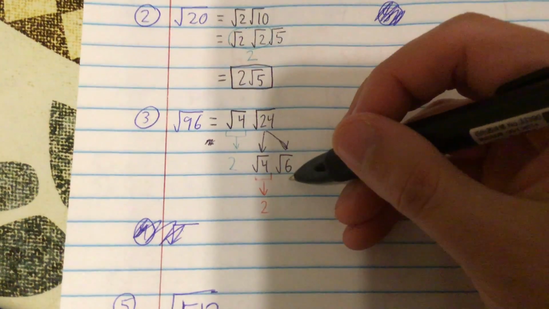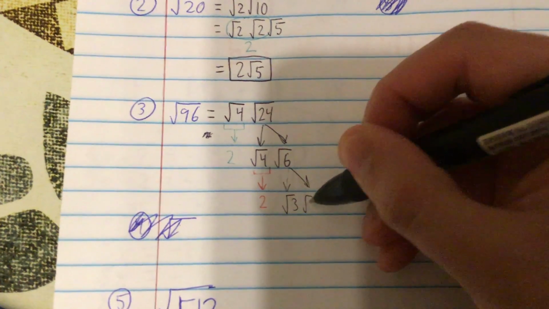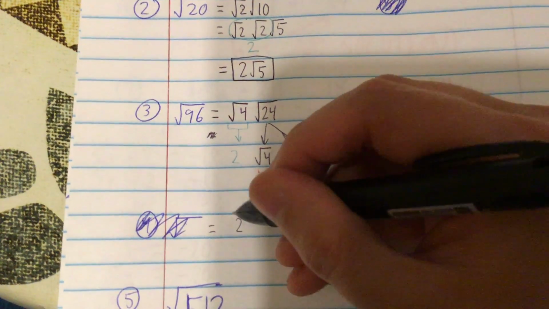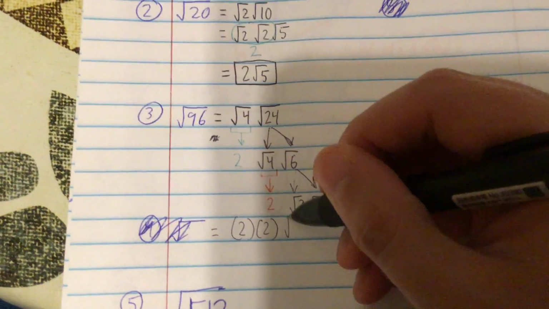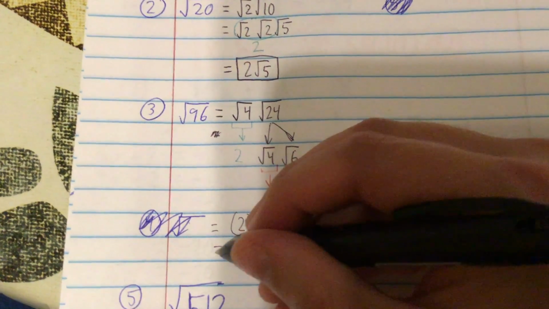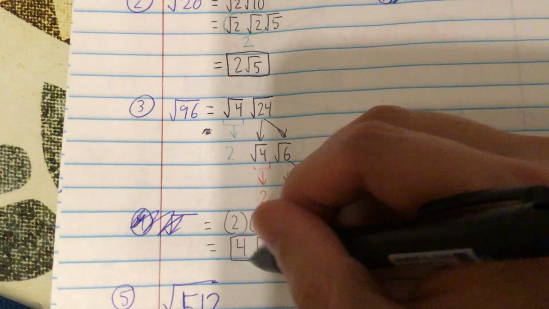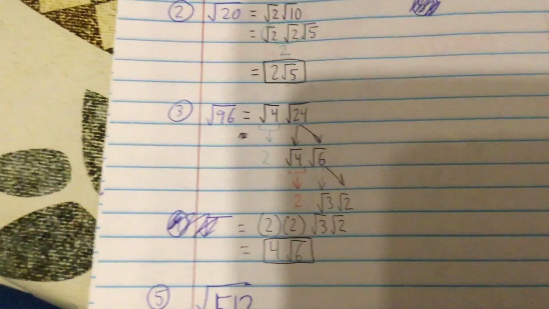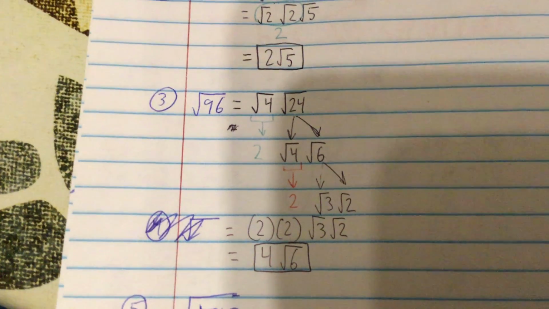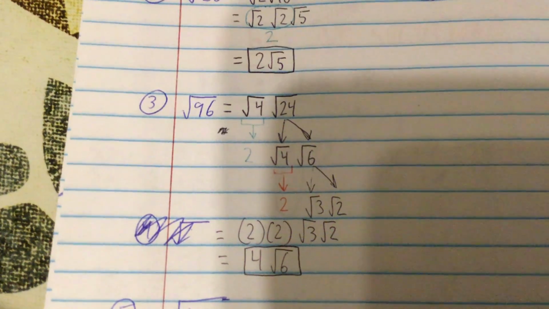And I don't really have much I can work with radical 6. I suppose I could break this down into radical 3, radical 2, but I can't break those down any further. So fully this becomes 2 times 2 times radical 3 times radical 2. Since I can't pull out another square out of this, this whole thing becomes 4 radical 6. Okay? So that's the best way to simplify the square root of 96, and I know I was using a calculator, but that's how they used to simplify a radical before a calculator.